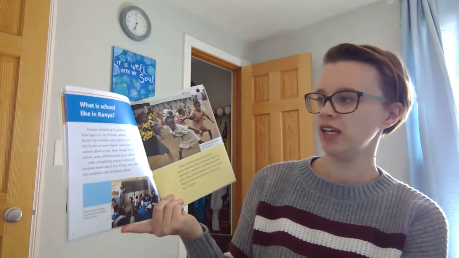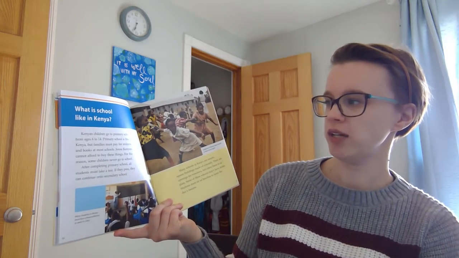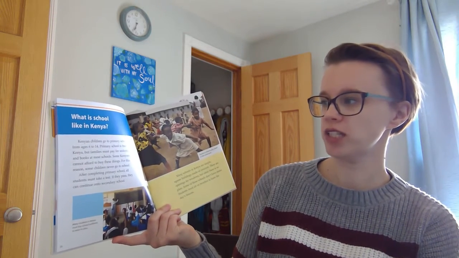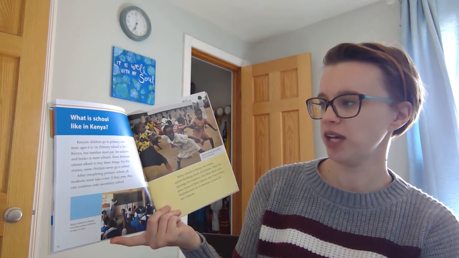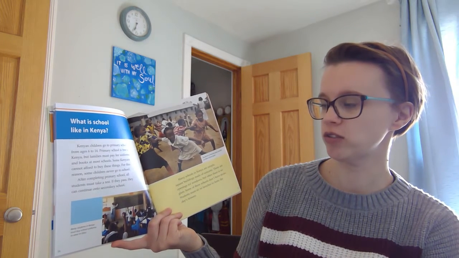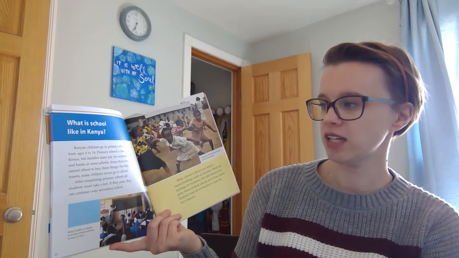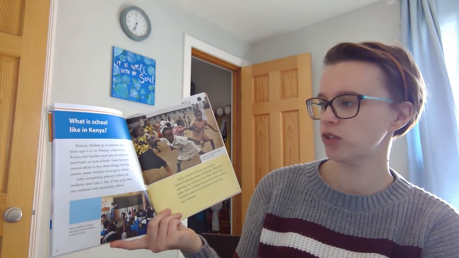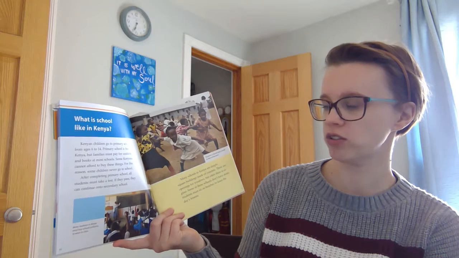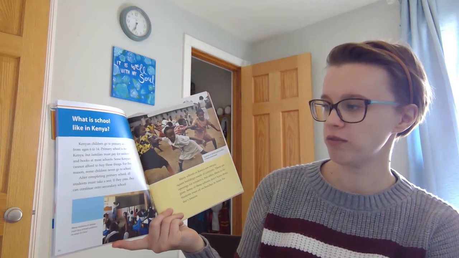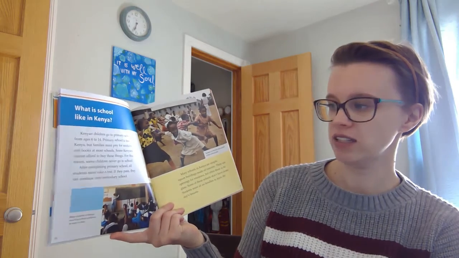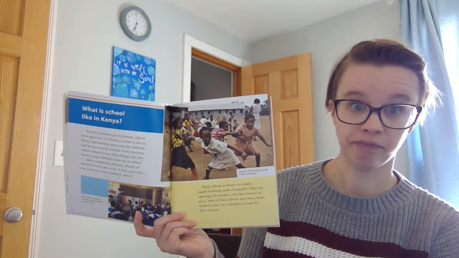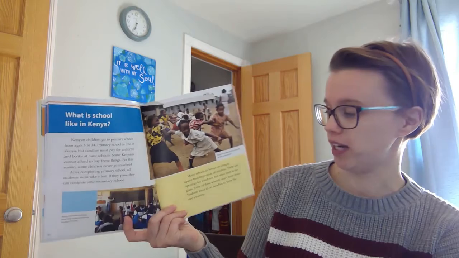Okay. Kenyan children go to primary school from ages 6 to 14. Primary school is free in Kenya, but families must pay for uniforms and books at most schools. Some Kenyans cannot afford to buy these things. For this reason, some children never go to school. After completing primary school, all students must take a test. If they pass, they can continue on to secondary school. I wonder if you'd be able to pass.